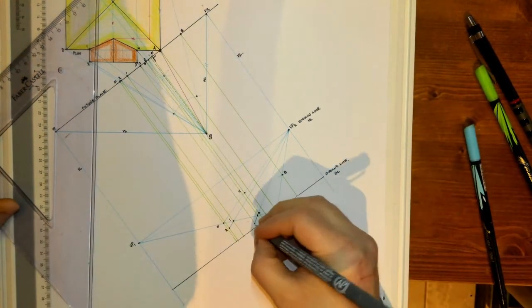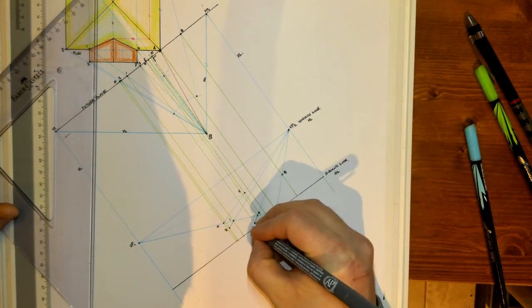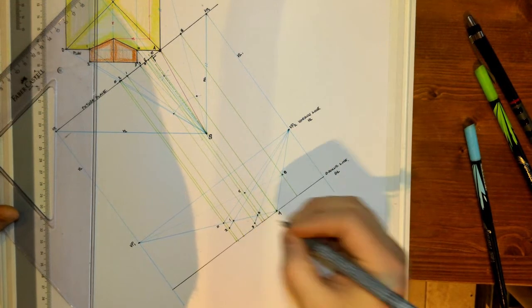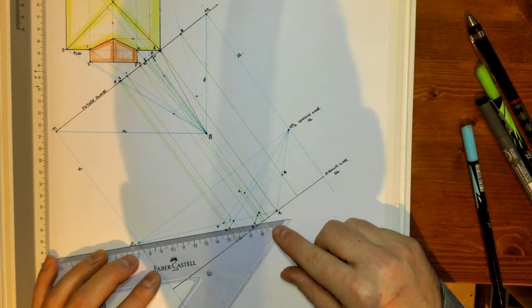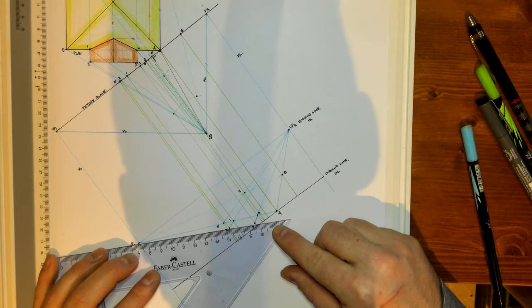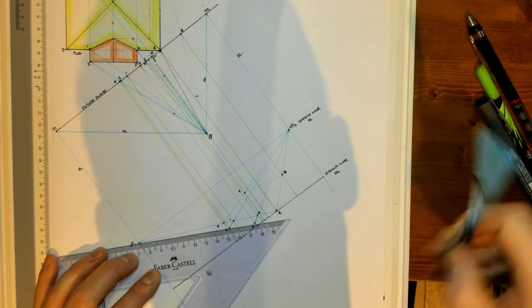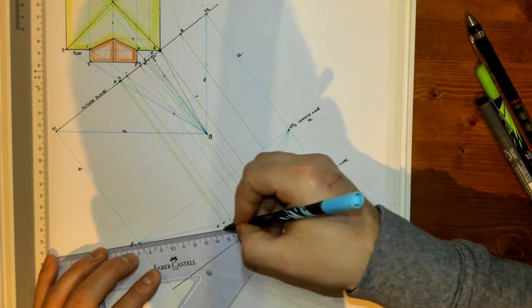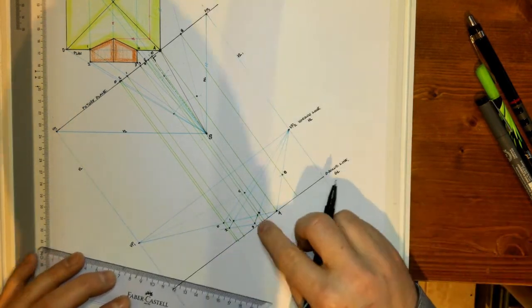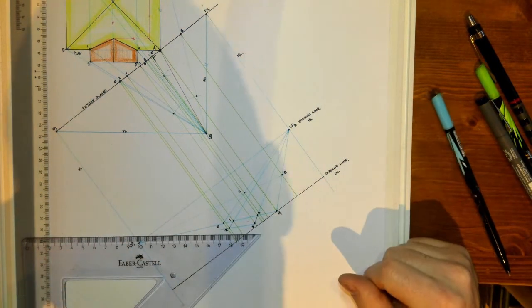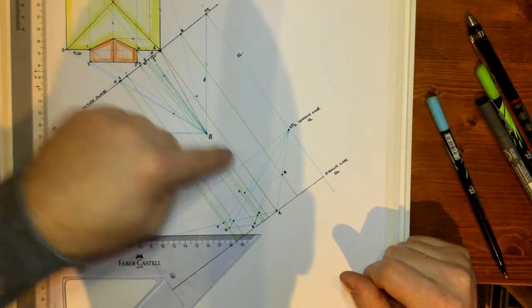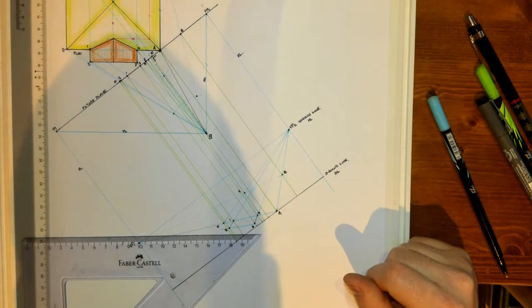So there's point 3. Now, of course, I could have taken a vanishing point from VP1 through point 2 and on to the line 3, and that would have given me 3 there as well. But look, what we want to do now is find the top point here, point O.